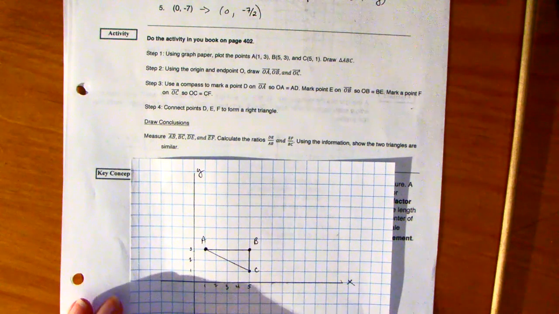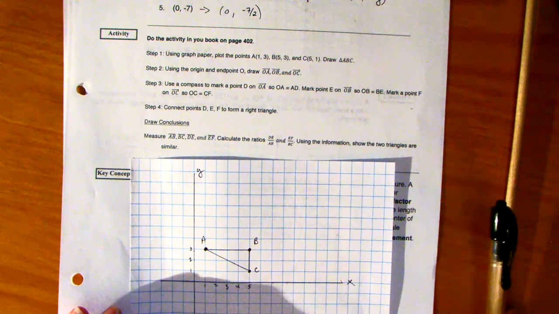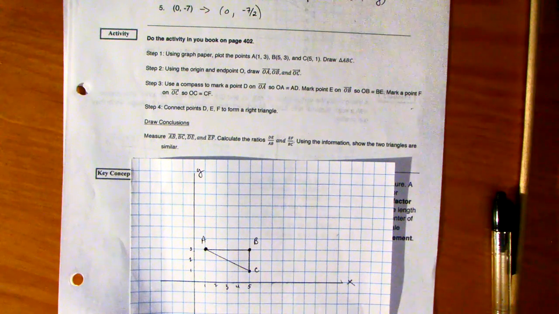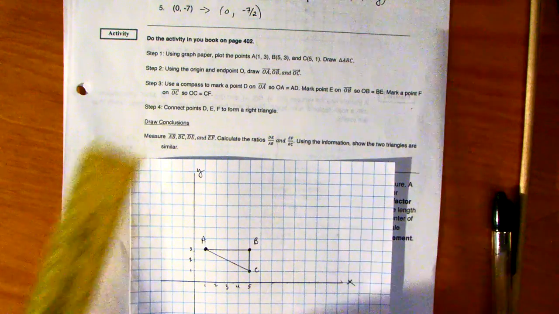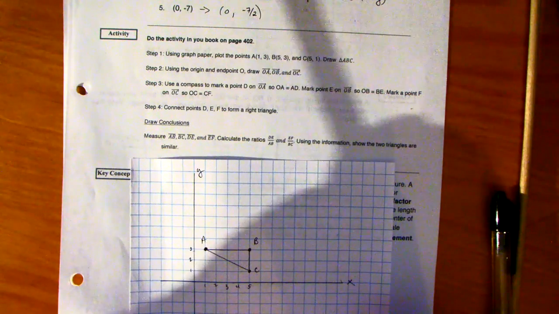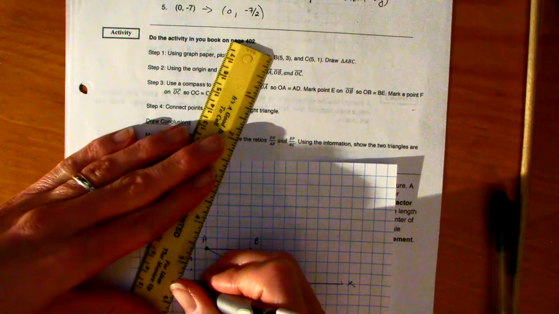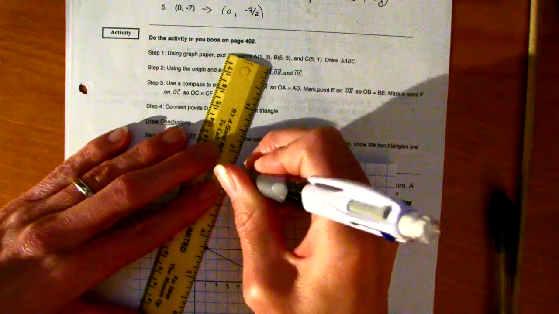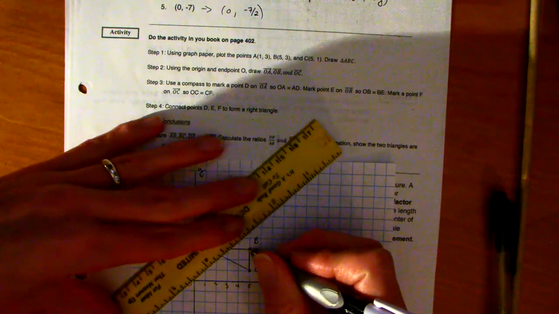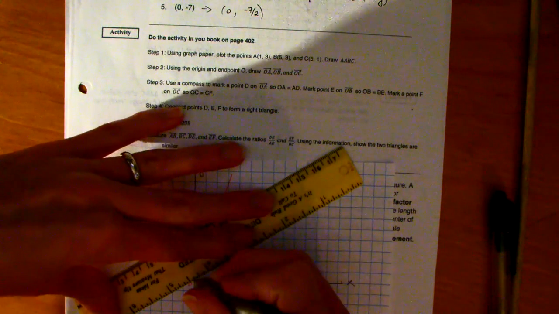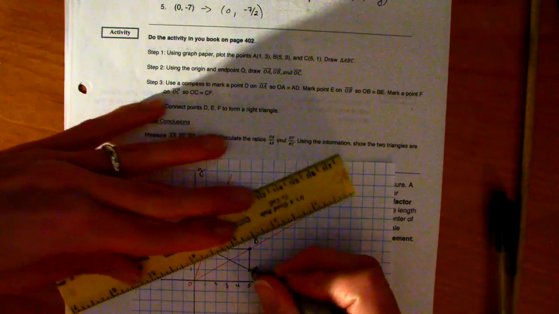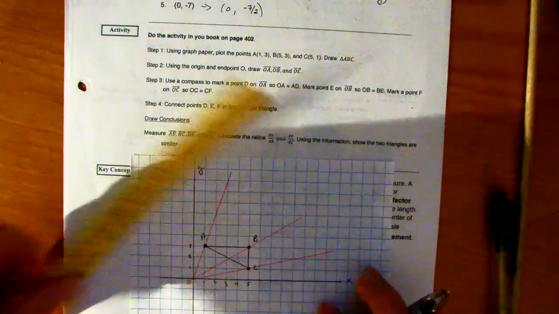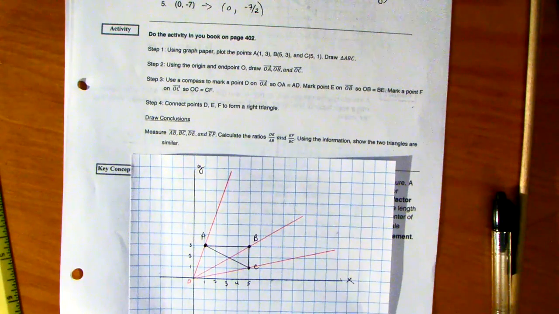Use the origin and draw OA, OB, and OC. I'll do that in red. Okay, so O is at the origin, right here. Here's A, there's O. I'm just going to draw these points out. You'll see what's happening soon. It's kind of cool. I did exaggerate those lines, but I want it to be like that.